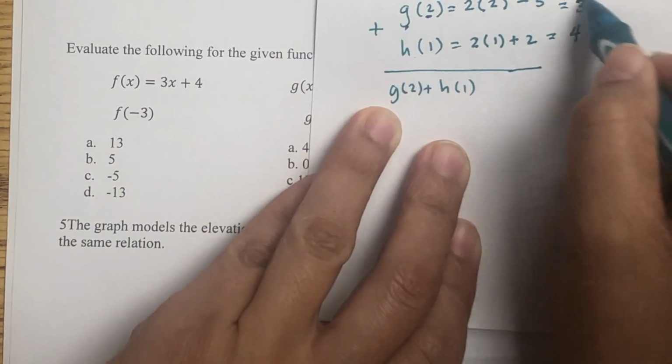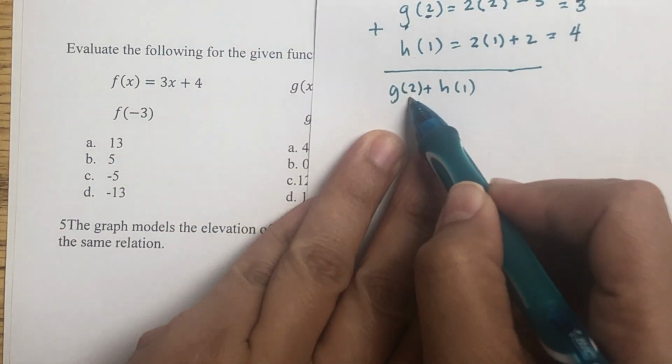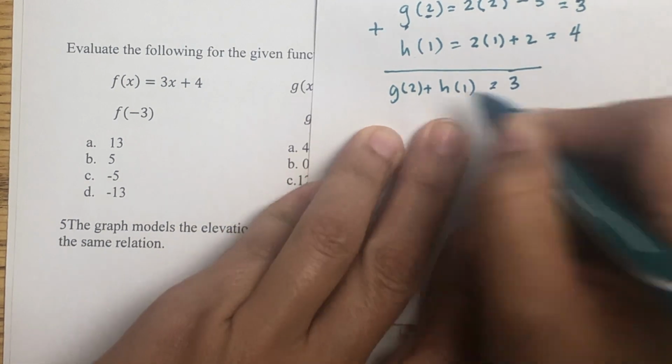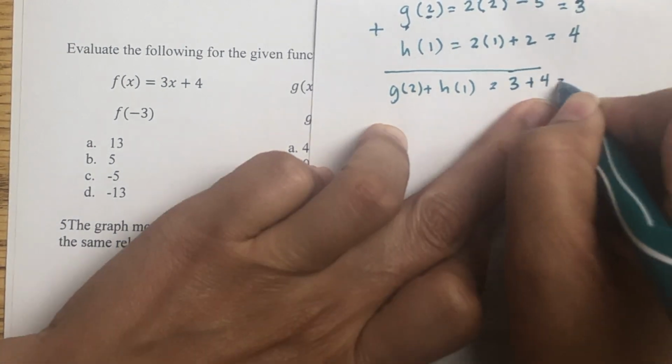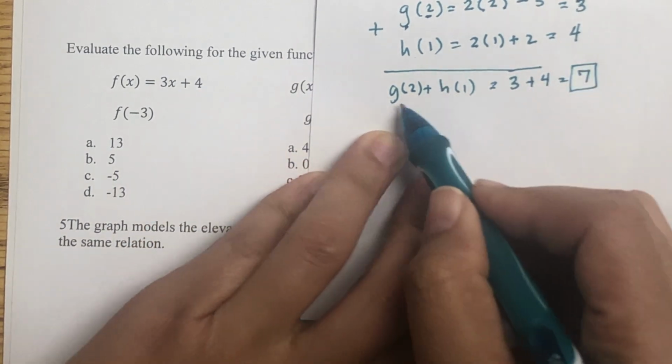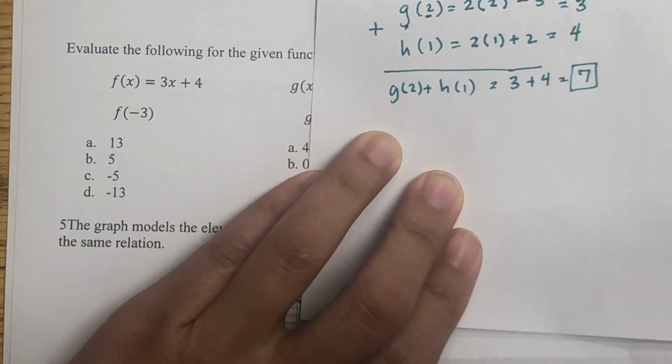So I'm adding these two up. I'm taking whatever answer I got for g of 2, which is 3, whatever answer I got for h of 1, which is 4, and I'm adding. So my answer for g of 2 plus h of 1 is 7.